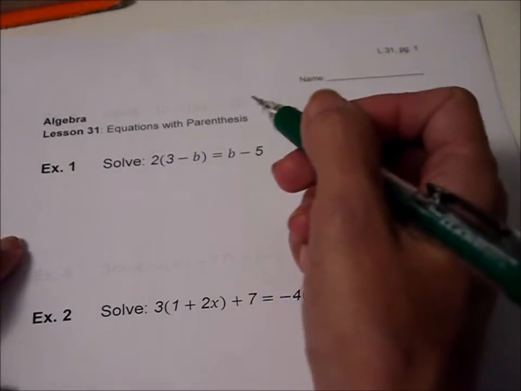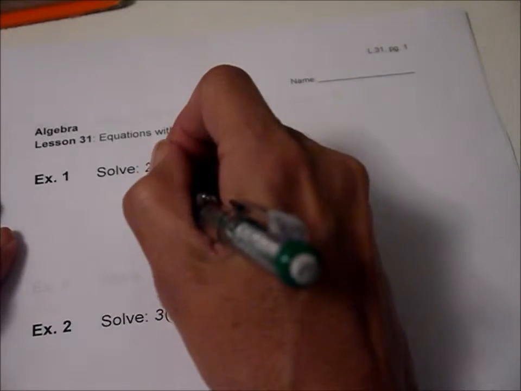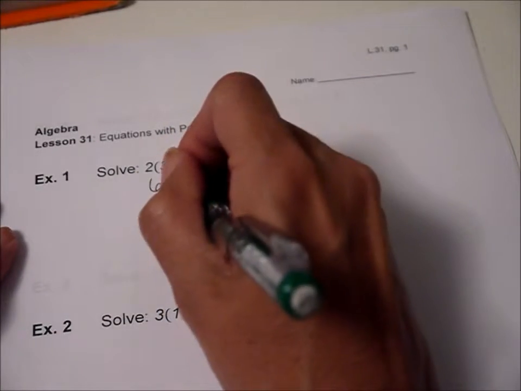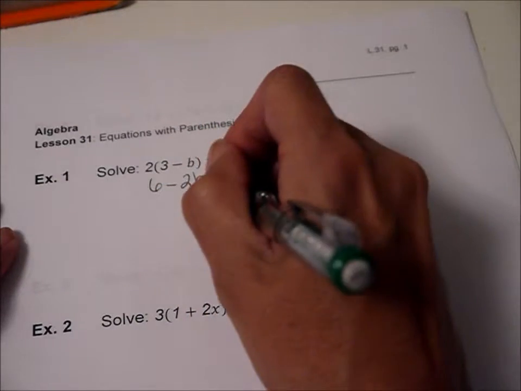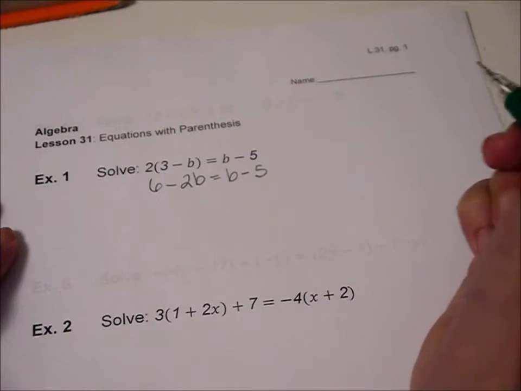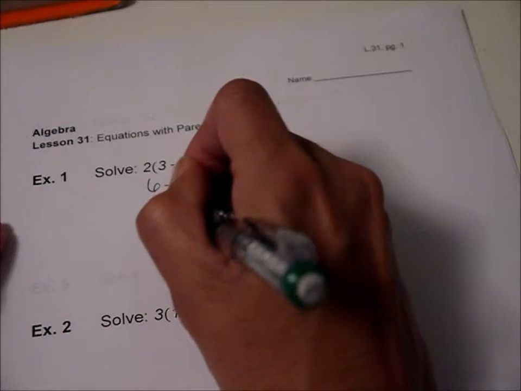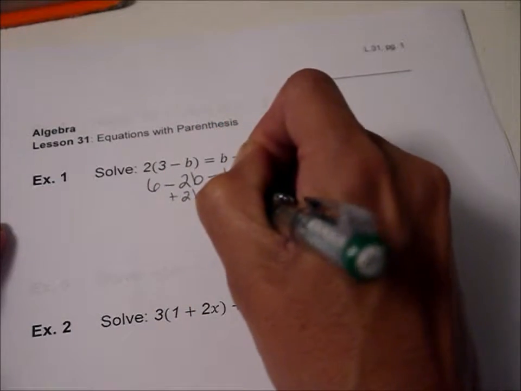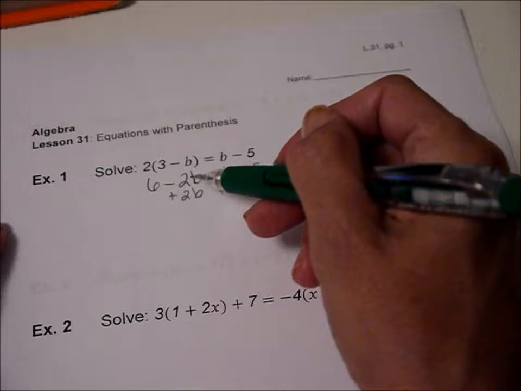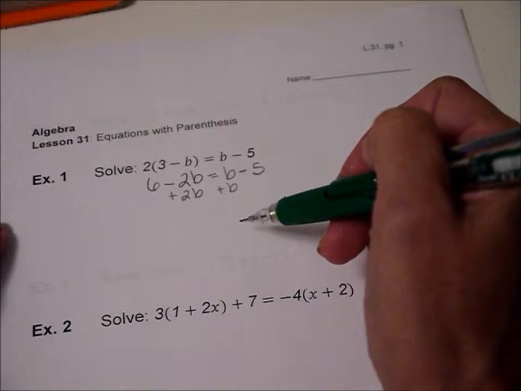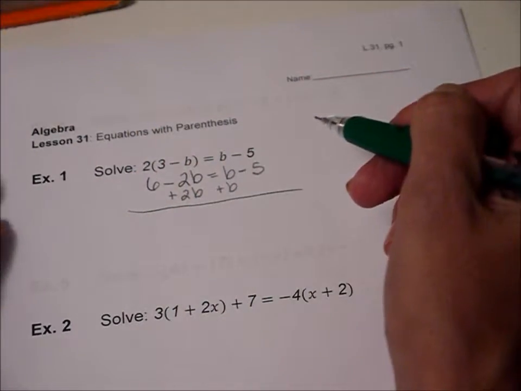So what we do is use the distributive property and multiply that 2 by everyone inside. So 2 times 3 is 6. 2 times b, so we say minus 2b equals b minus 5. And now we want to get our b's to one side. So what I'm going to do is add the 2b's and bring it over to the other side because he was negative, and I like to get rid of the negatives or move the negatives first. Now, that's my preference. You might have subtracted b from both sides, and that's okay too.